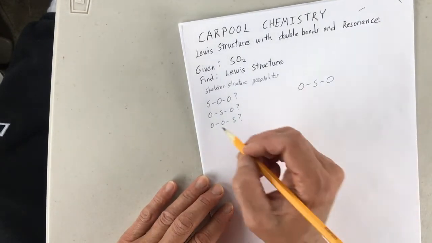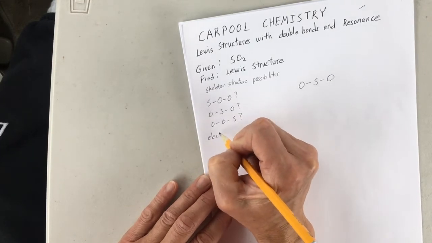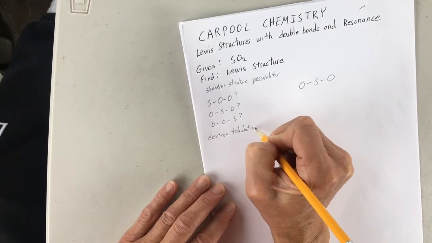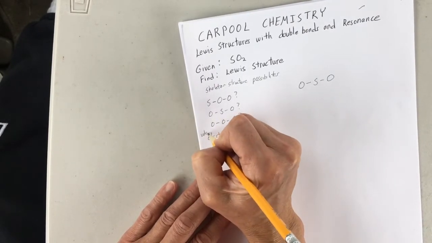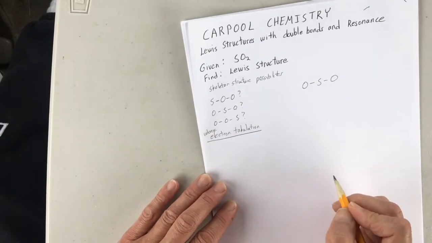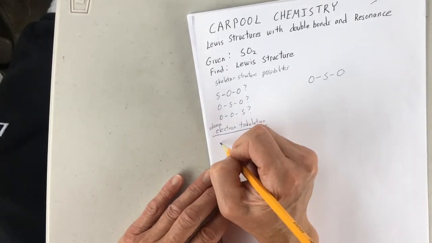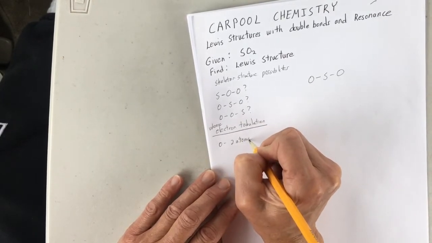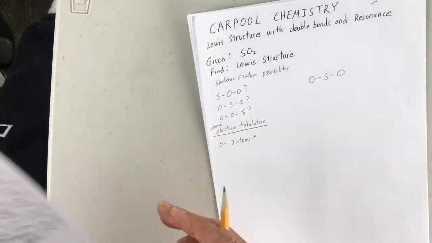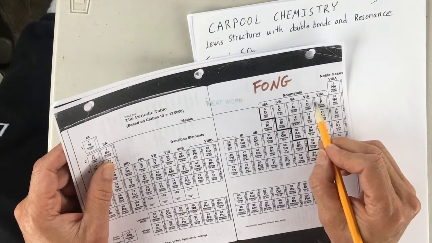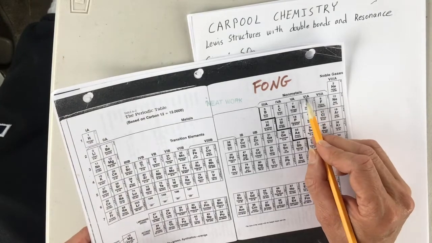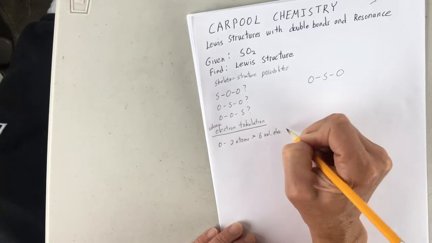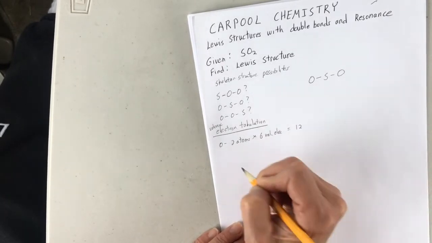In order to find out, we need to draw our electron tabulation. And of course, these are the valence electrons, or the outer shell electrons. Let's take a look at oxygen. There are 2 atoms times 6 outer shell valence electrons each, since they're in main group 6, for a total of 12.